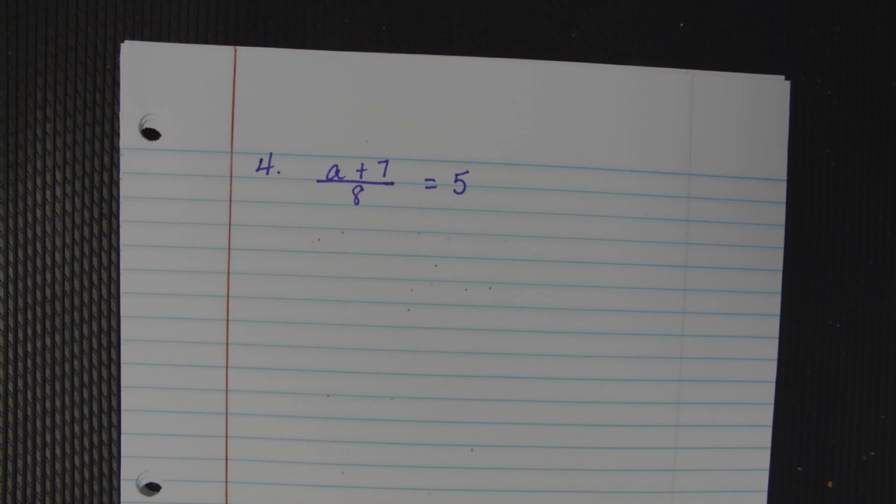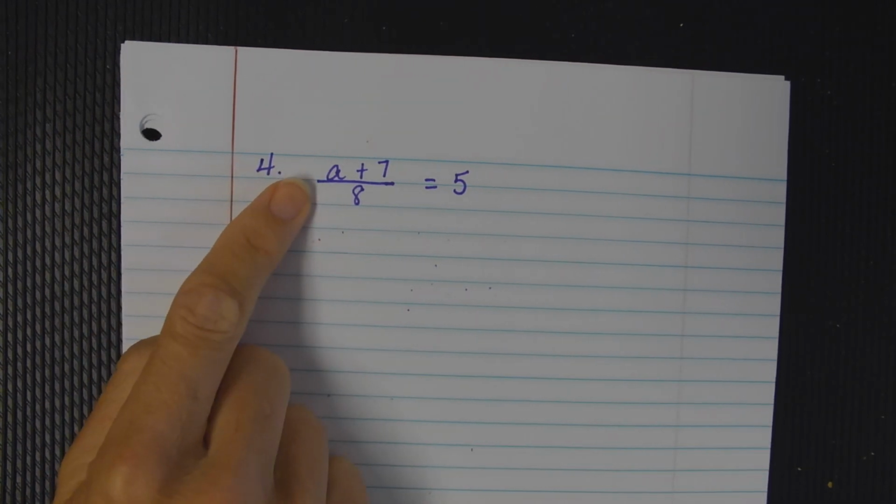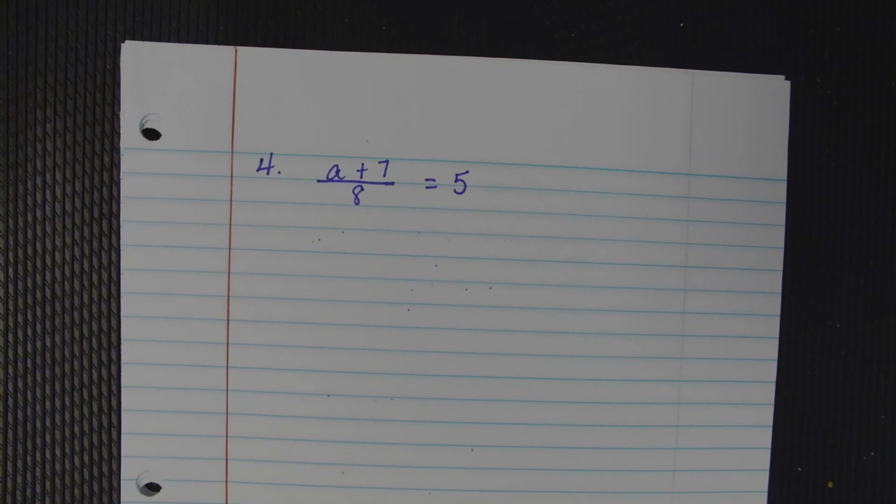Remember yesterday, I told you to bring out that fraction? Okay, one step here. Lydia's got it. What do you think you do? Not divide. Okay. Multiply. What do I multiply by? 8 on both sides. Let's get rid of this 8.